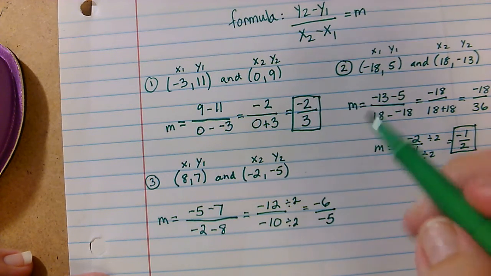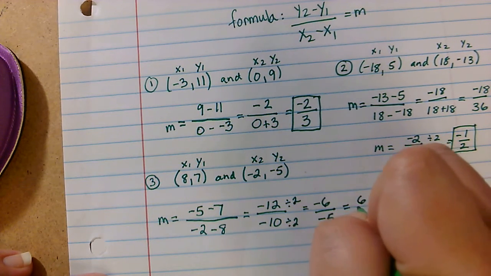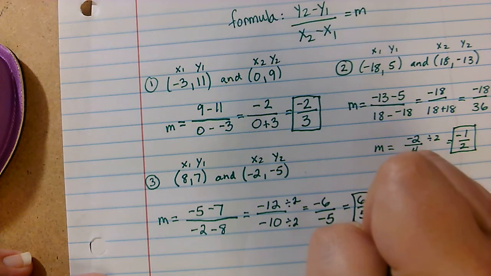But I also have to remember here that when I have a negative divided by a negative, it makes a positive. So this is really positive 6 over 5.